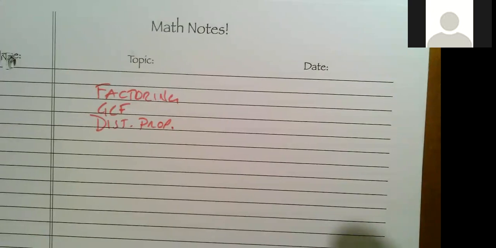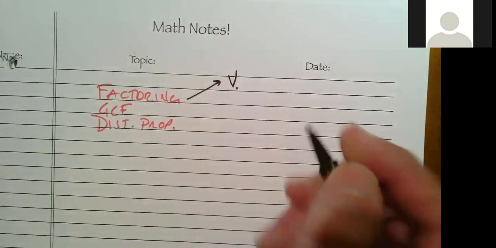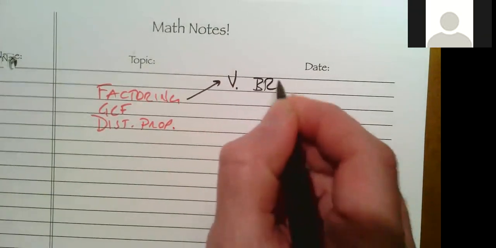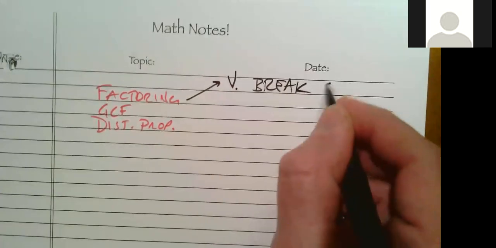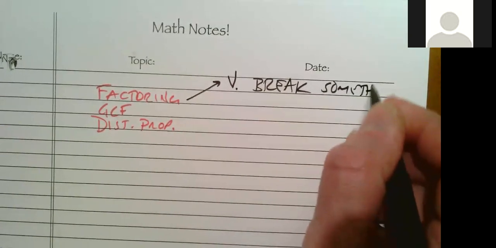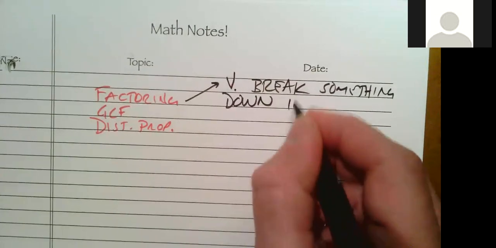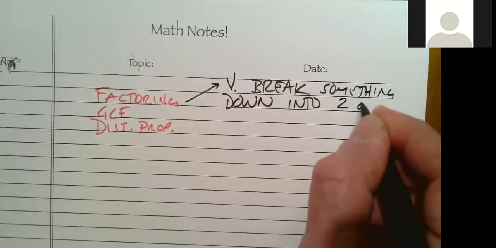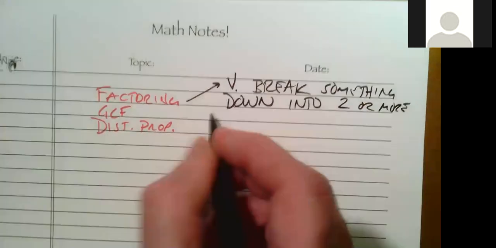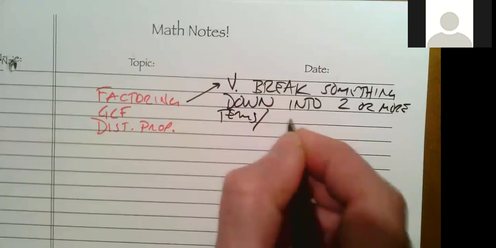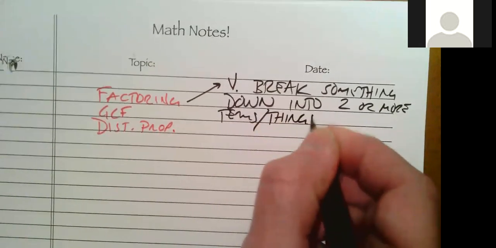All right. What we're going to do here first is talk about what we mean when we say factoring. This is a verb, right? We're going to be talking about this as a verb. It essentially means you're going to break something down. This is the worst definition ever, but it works. Break something down into two or more terms slash things being multiplied.